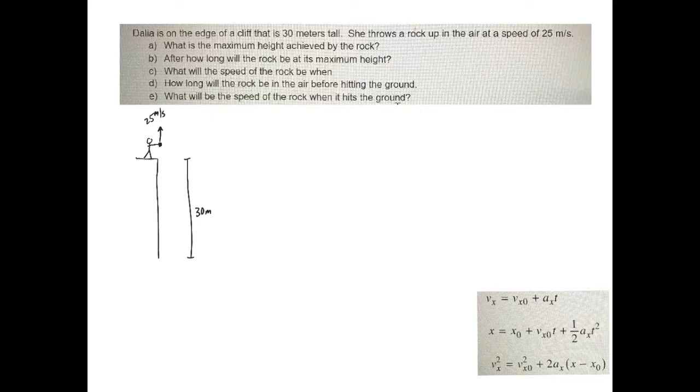Okay, so we do know that the rock's going to go up, and then it's going to come back down. Now what I'm looking at here is this position right here. What is its maximum height? So I really don't care at this point about any of the rest of the falling here, right? All I care about right now is the top. So I'm going to start writing down some information for that, right?